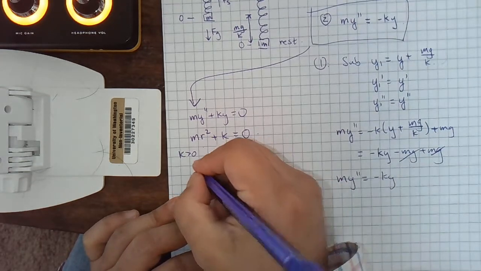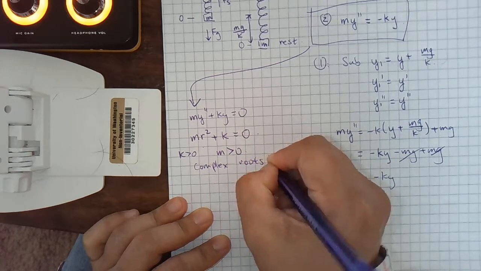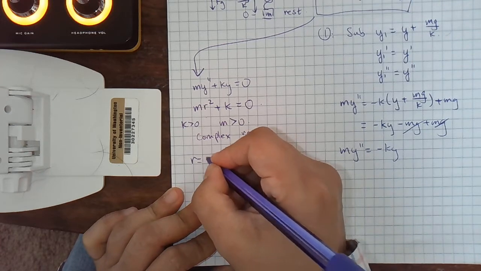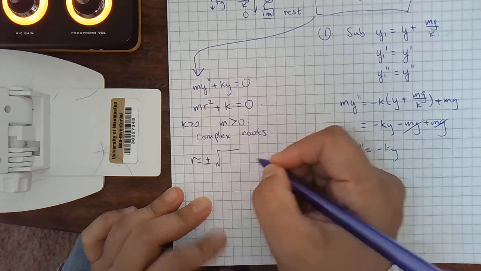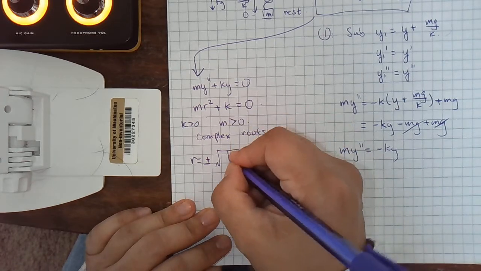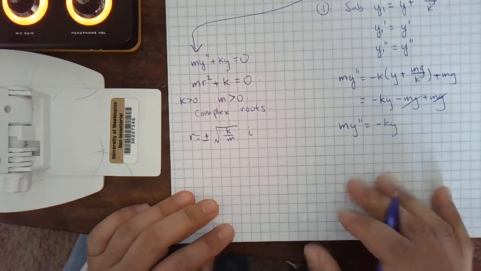What does that mean? That means we have complex roots, because then r is going to be plus or minus the root of negative k over m, or root k over m, and then there's an i outside. What does that mean?